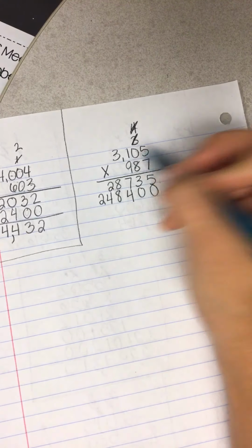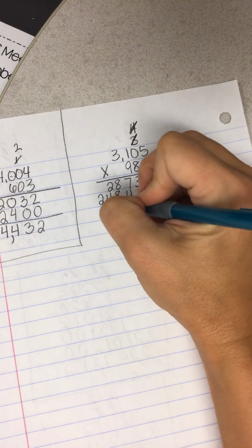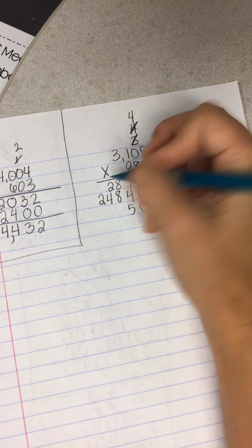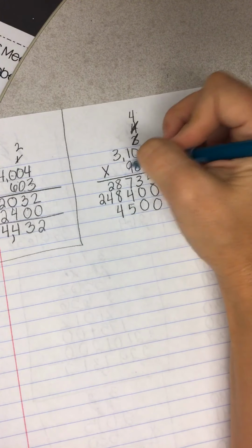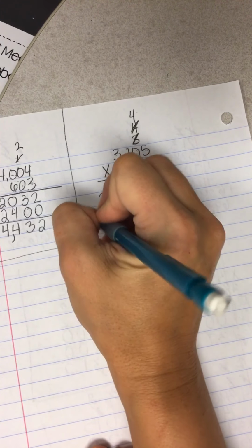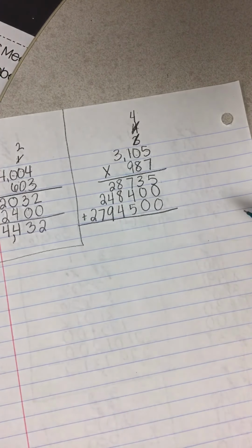Now I'm going to come over here to 900. It's 900, 2 zeros. 9 times 5 is 45. 9 times 0 is 0 plus 4 is 4. 9 times 1 is 9. And 9 times 3 is 27. Regroup my, or not regroup my 1, but put my 2 here and add my addition sign.